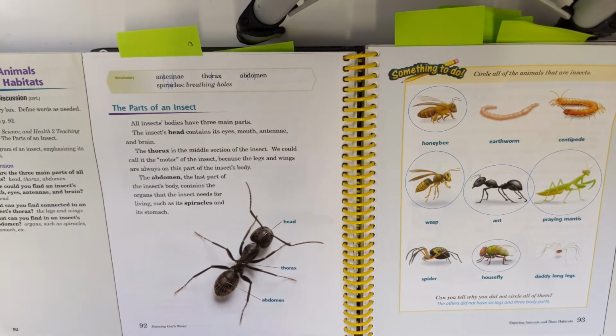The parts of an insect. All insects' bodies have 3 main parts. The insect's head contains its eyes, mouth, antennae, and brain. The thorax is the middle section of the insect. We would call it the motor of the insect because the legs and wings are always on this part of the insect's body. The abdomen, the last part of the insect's body, contains the organs that the insect needs for living, such as its spiracles and its stomach.